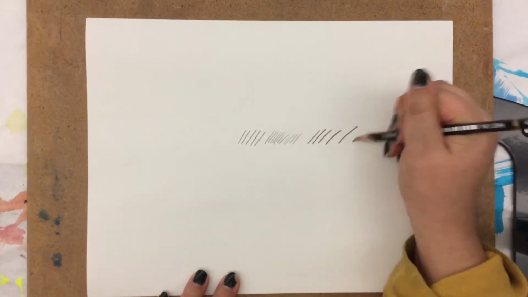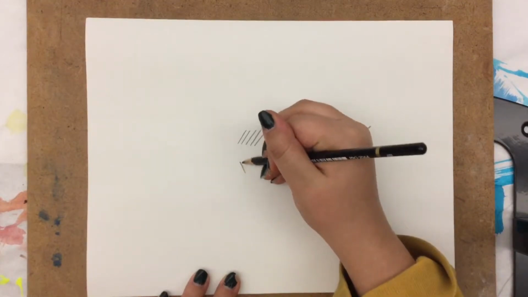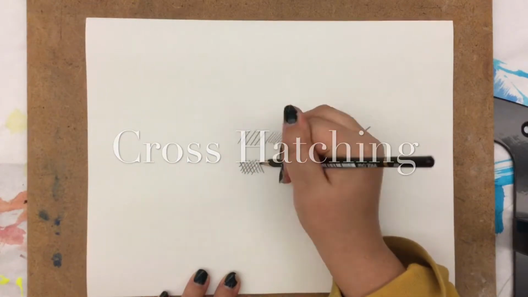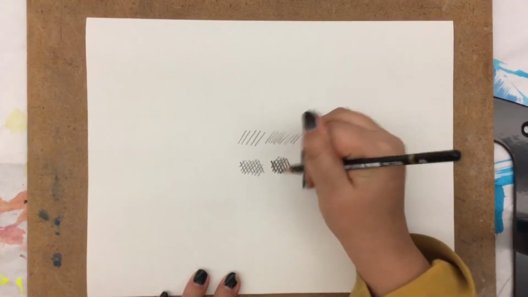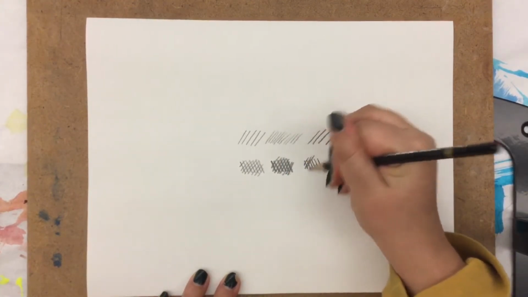This technique can be modified into our second technique where you add a second layer going the opposite direction on top of the lines you already created to create cross-hatching. Change your line quality and intensity to create value. You can also use the line space to create value as well as we did by hatching.